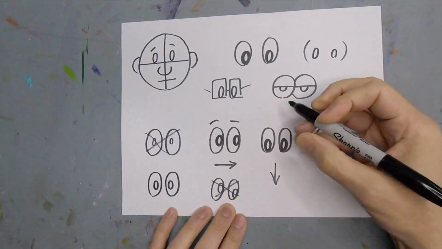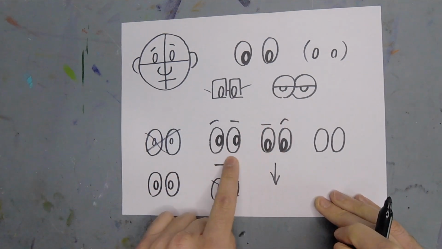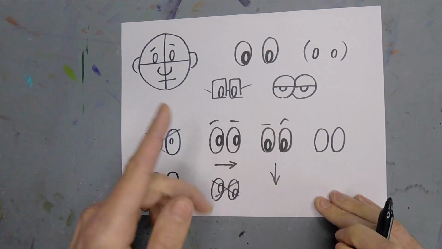And if you want to, come in here and add some eyebrows. Beep, beep. Or you can do mix and match. Look at the expressions already starting to come out with just the eyes and the eyebrows. So mix and match, play around with that.